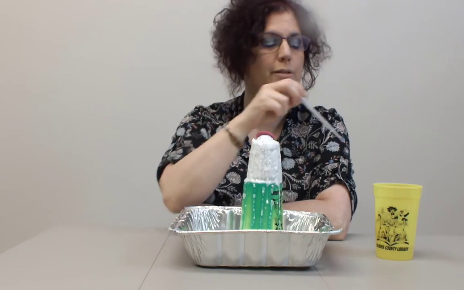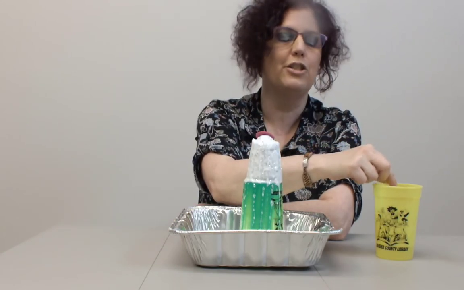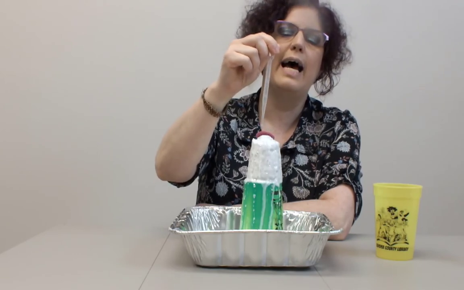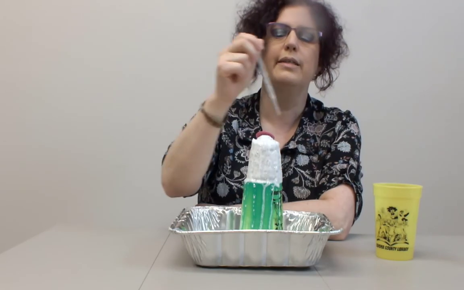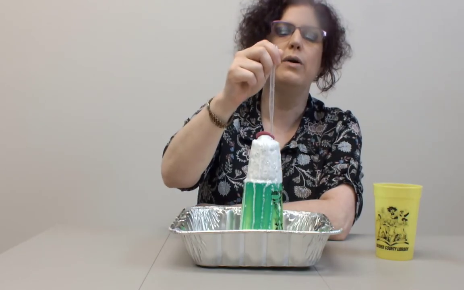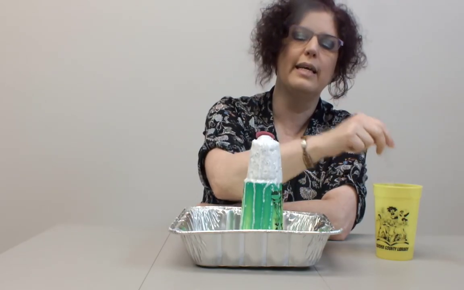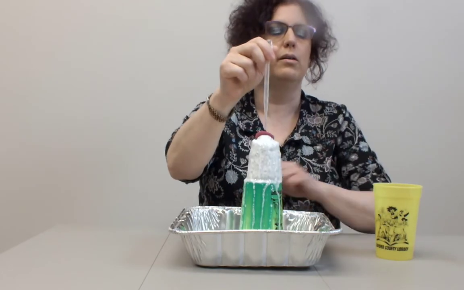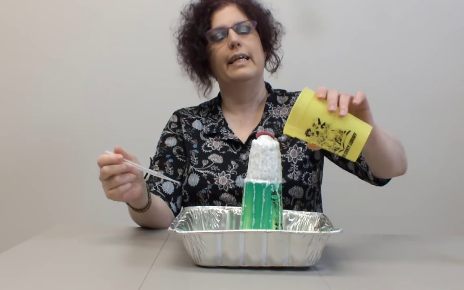It is not melting. It is actually the reaction between the vinegar, that's an acid, and the baking soda, that is a base. And the way we know it's making CO2 gas is the CO2 gas is making it bubble. So let's really get it.